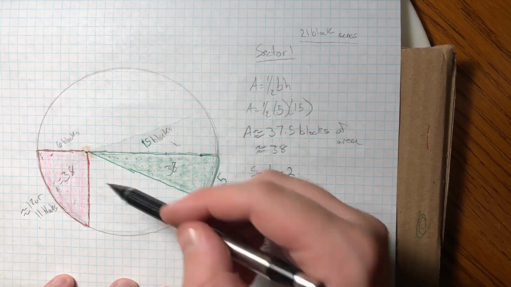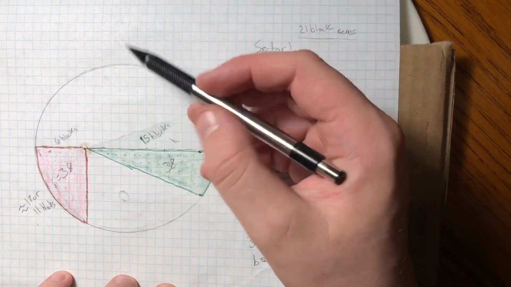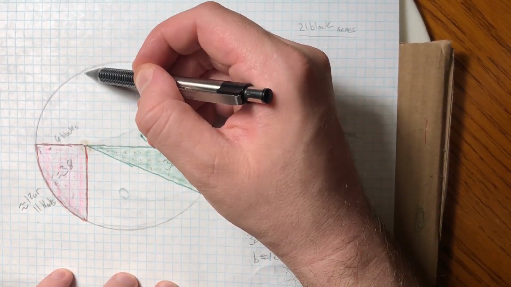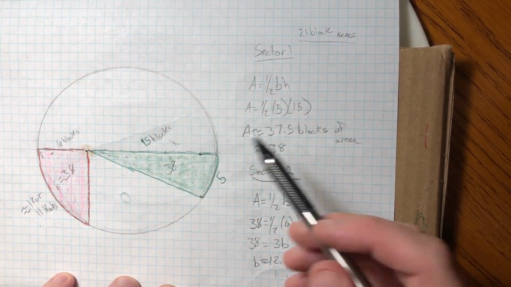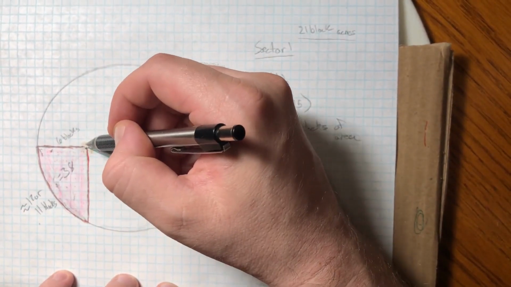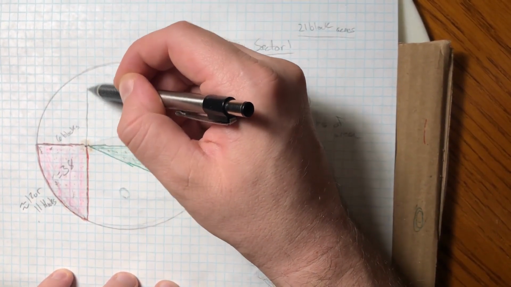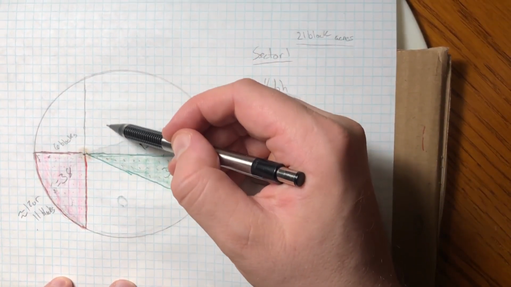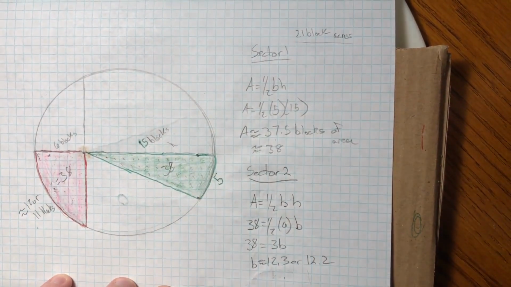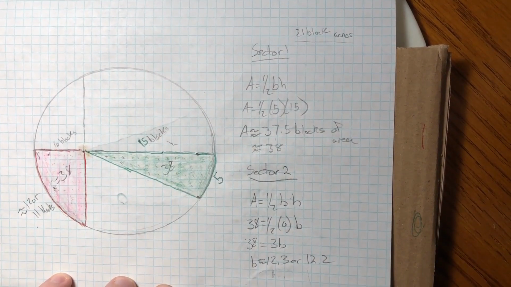Now in your lab you should have 3 areas like this, so I might pick blue, pick another length here, count out an area of blocks that are equal to the first sector, so 38. So if I were going to do this one, I might draw a line here like this. All right, and then count out 38 blocks just going up and down until I stop, and then draw a corresponding line, just like that.